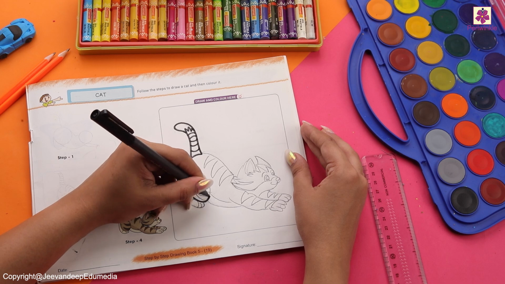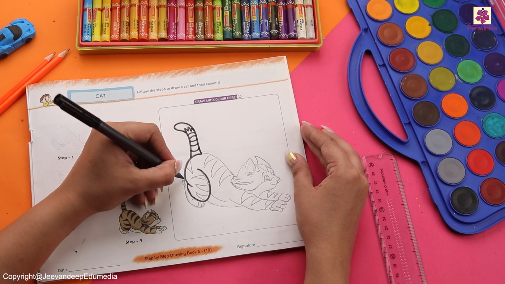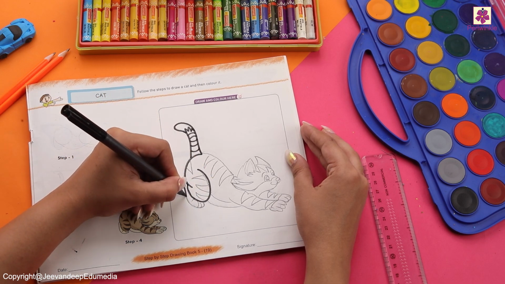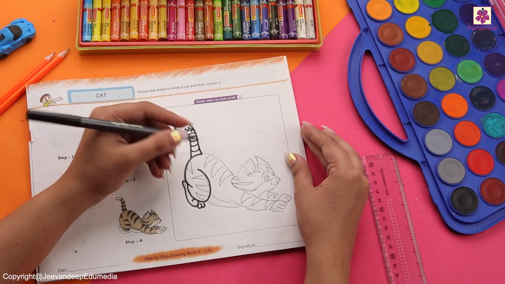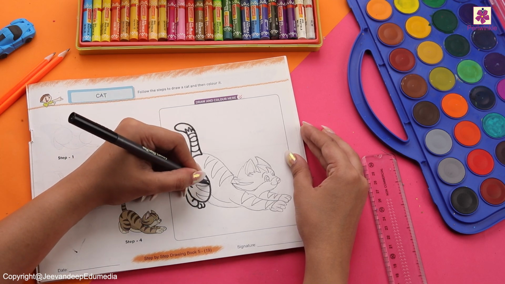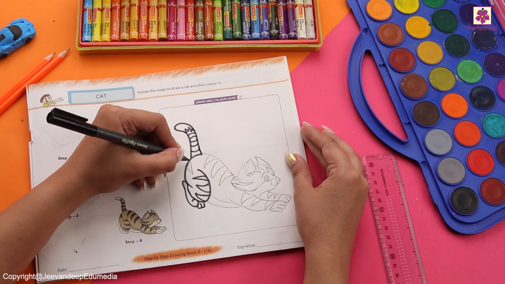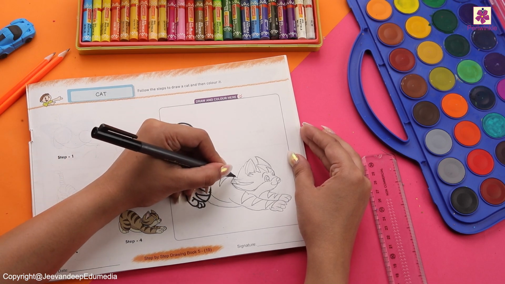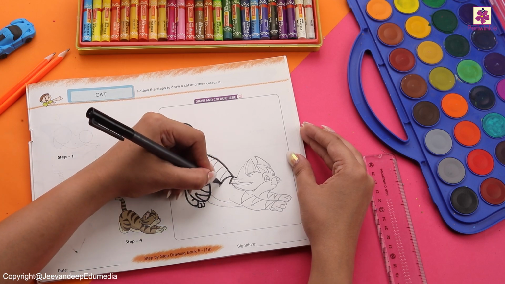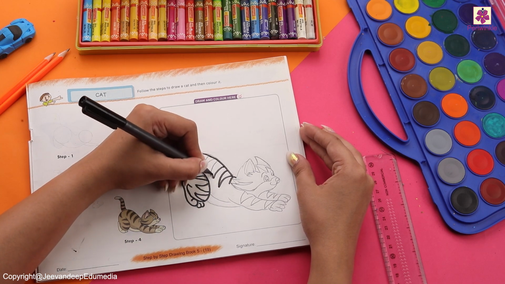Try and not make a mistake so that we don't have to get rid of the sketch pen marks. It is going to be very difficult for us to erase the sketch pen marks. Complete the entire picture in a similar way.